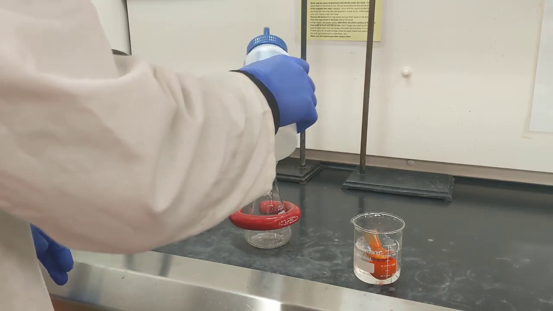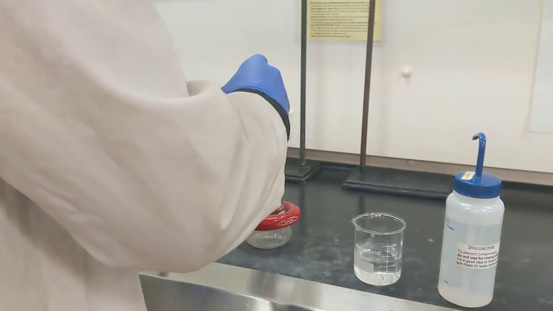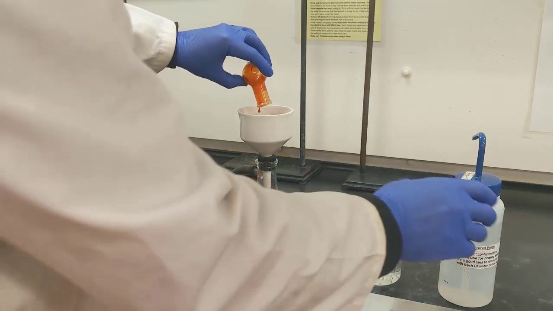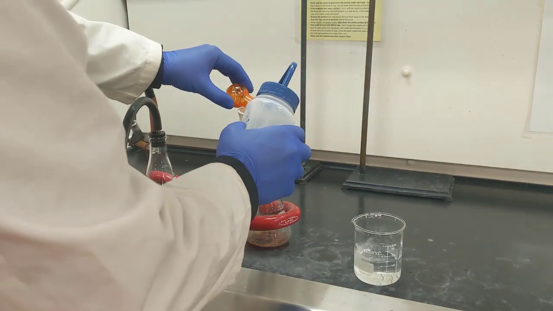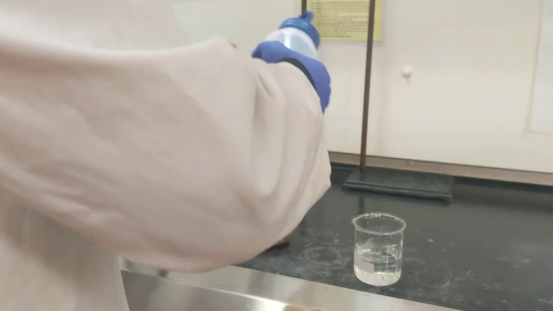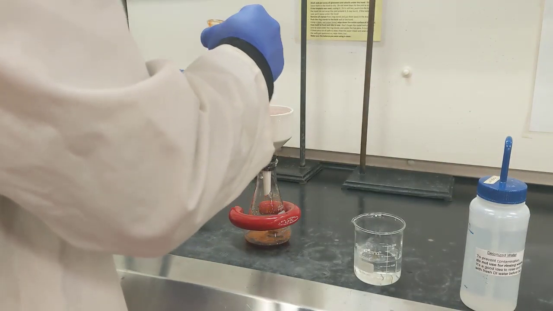That ensures that I have a nice tight seal. Then I'm going to grab my round bottom flask out of my ice bath, and I'm just going to try to dump everything out of there as quickly as possible. And I'll use a little bit of my water from underneath my hood to help transfer all of my product.